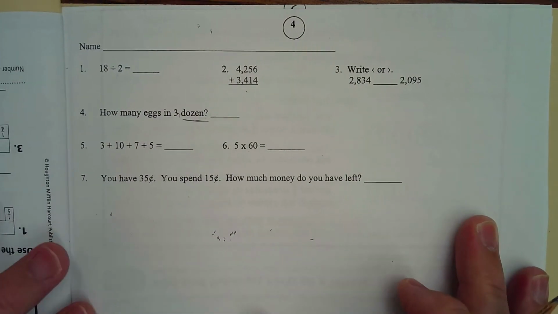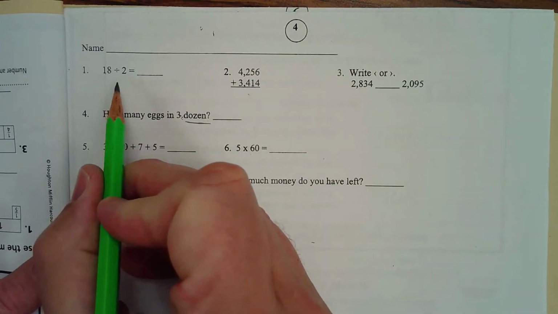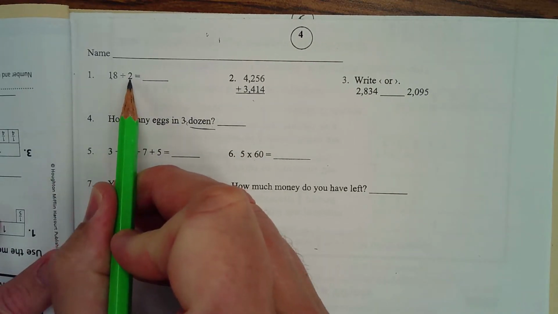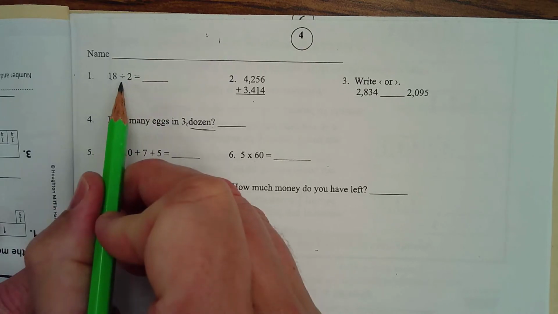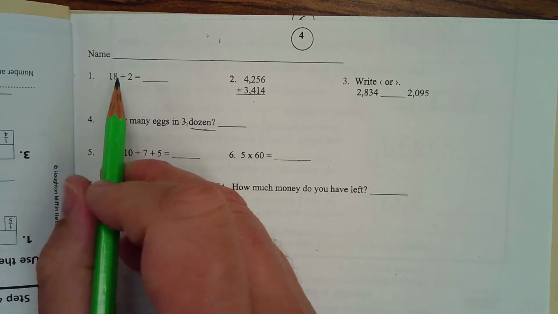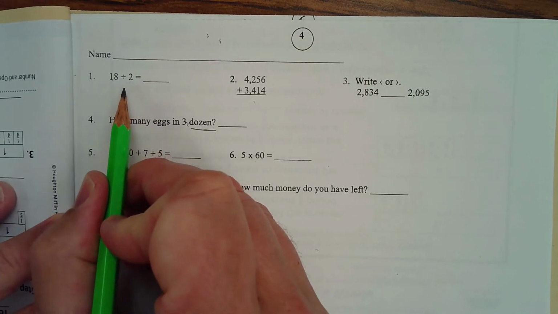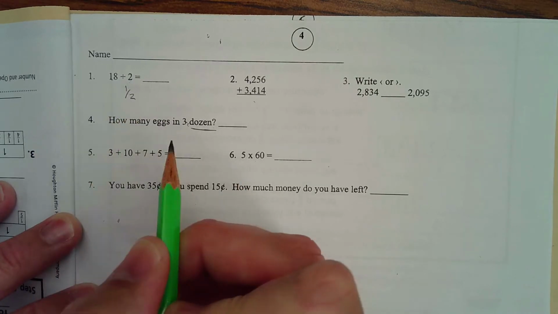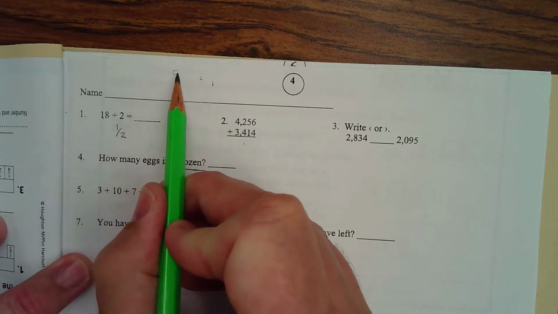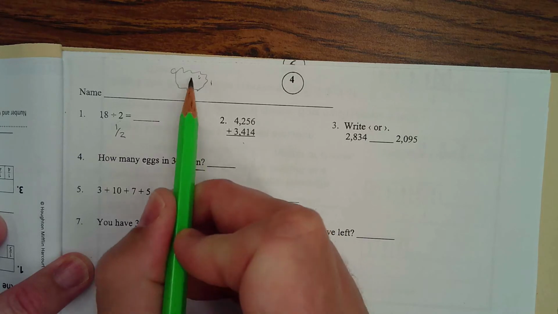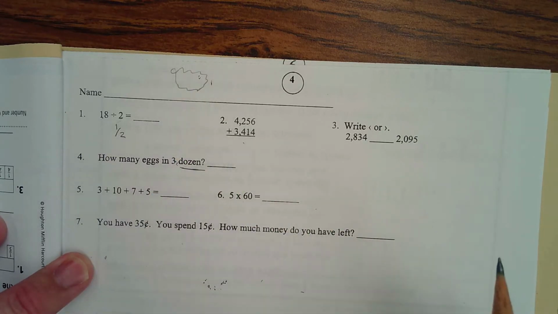All right, day 4. This one started off with 18 divided by 2. And we haven't really talked about division yet, and that's fine. Anytime you divide by 2, you're really just cutting it in half. Because dividing is taking a big pile of something and cutting it up into equal sized pieces.